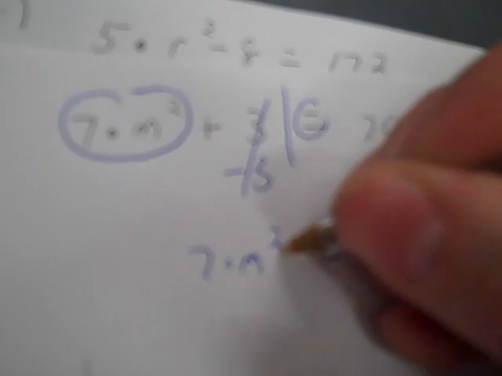Next one, 7 times m to the second plus 3 equals 703. So I have m on this side, so I want to circle my multiplication. I know I have to get rid of the plus 3 first with minus 3. Then I have to get rid of the times 7 with divided by 7. So 700, then we have 7 times m to the second.